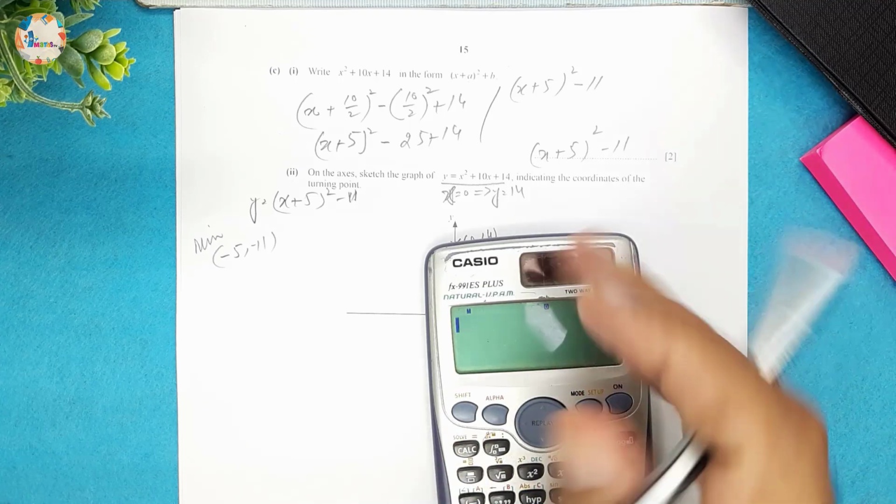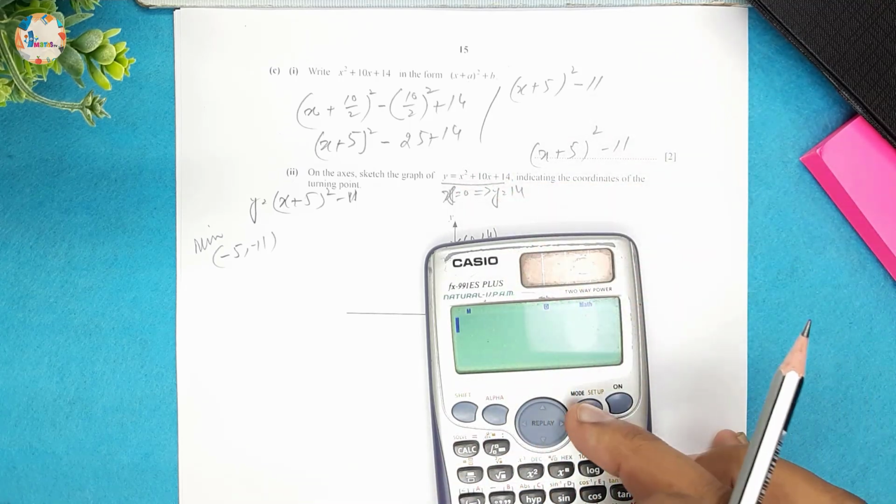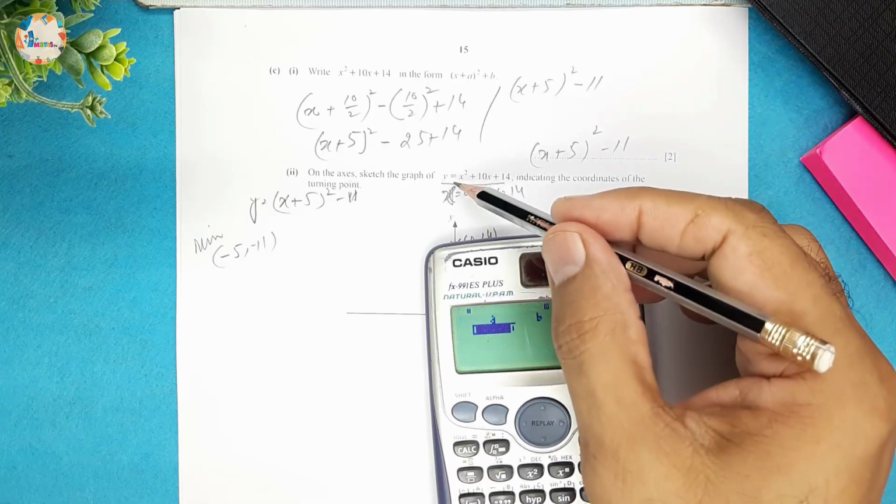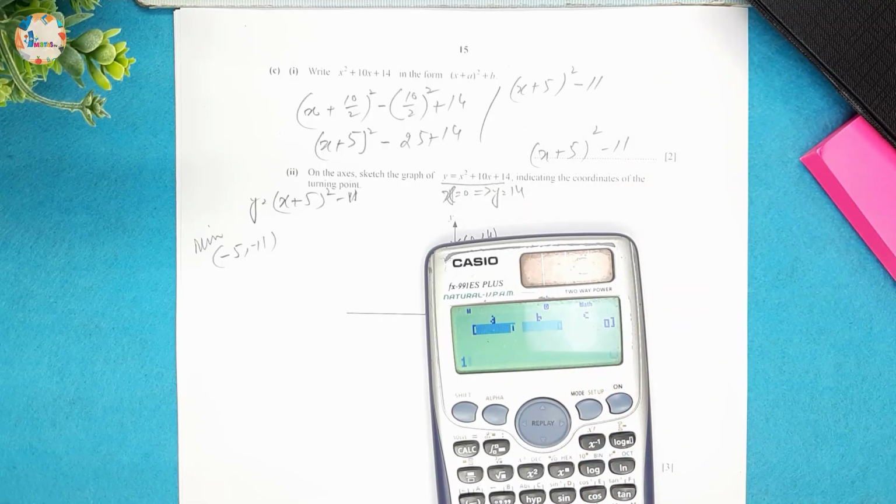Now we can check for the two x-intercepts. For x-intercepts we can factorize this equation, where the coefficient of x squared is 1, the coefficient of x is 10, and 14 is the constant value.